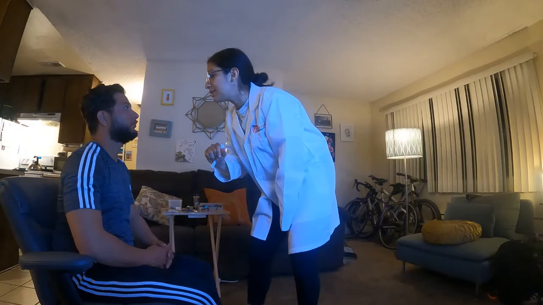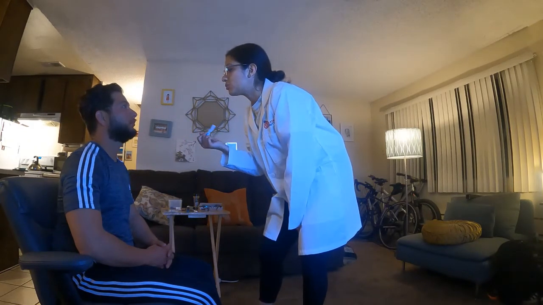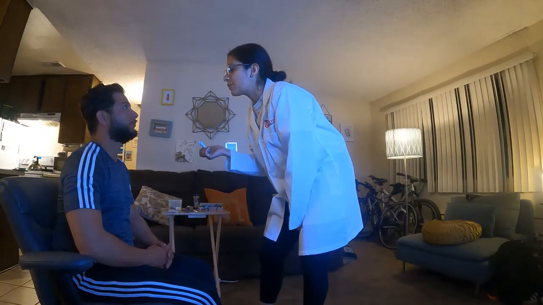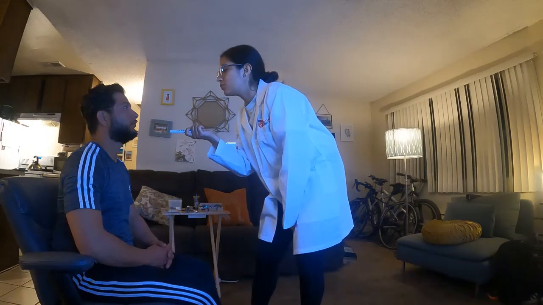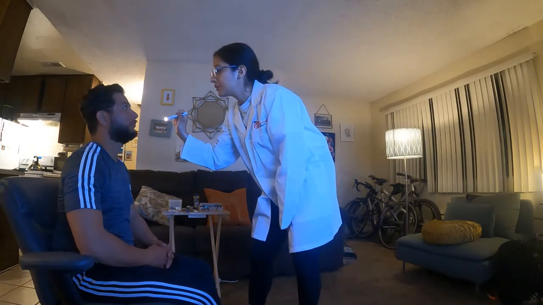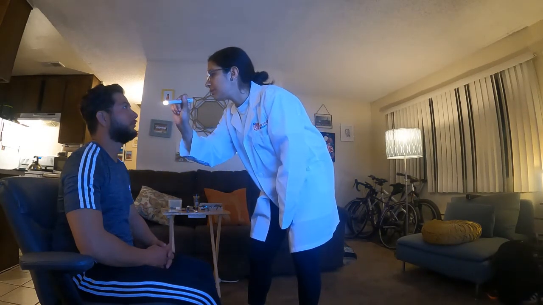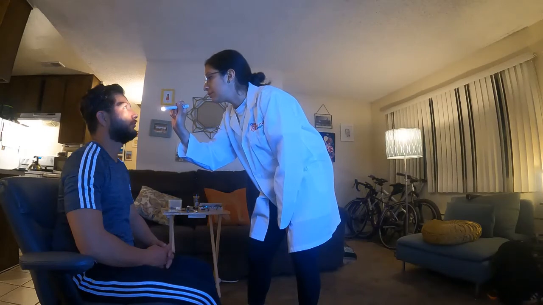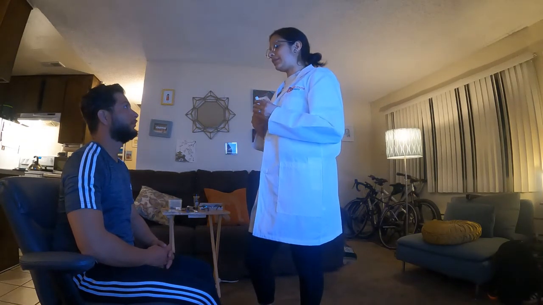That's the direct manner. Now I'm going to do indirect, which means I'm going to position the light to your left eye and look at the opposite eye, and then the other side. Okay, so both pupils react briskly and go from 5 millimeters to 4 millimeters with the light, and that is within normal limits with direct and indirect.